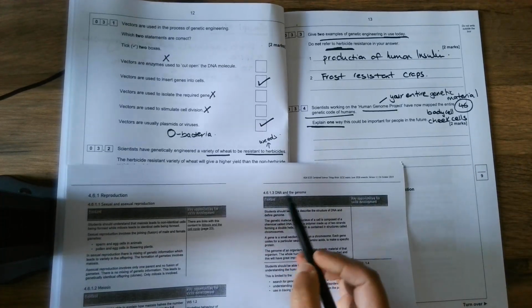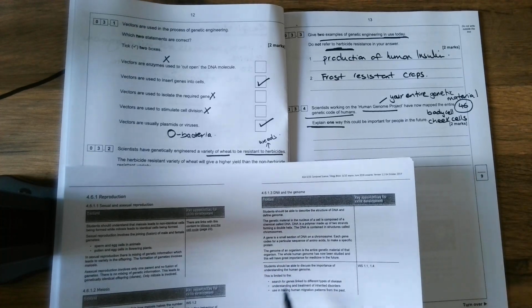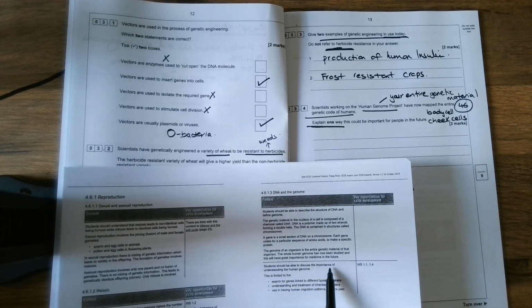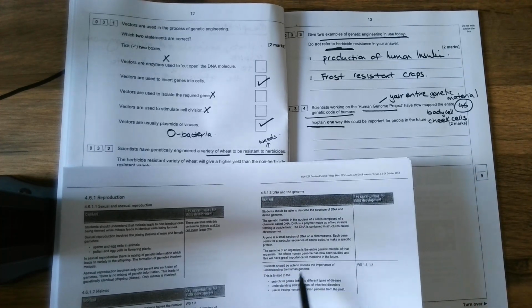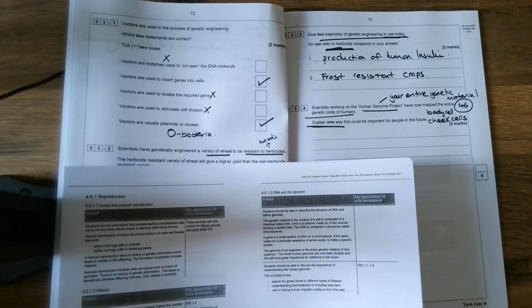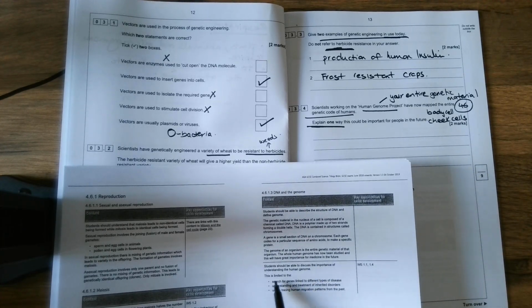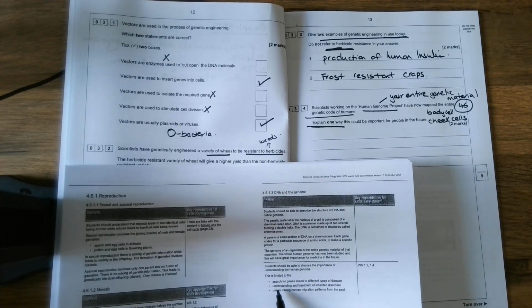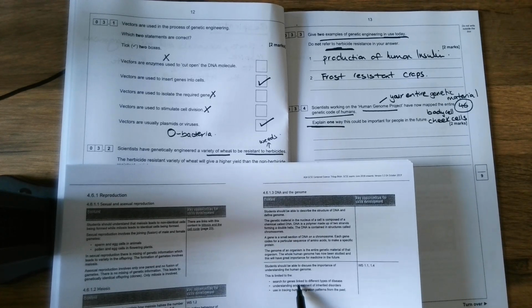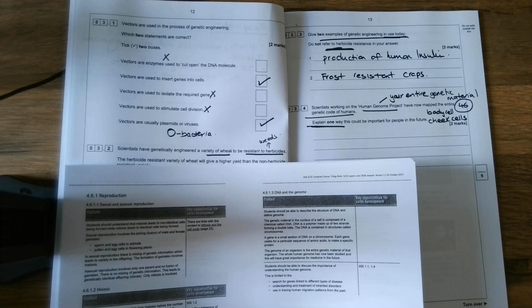If you look at the spec under DNA and the genome, it says students should be able to discuss the importance of understanding the human genome. This question is related to this. This is limited to, which means that students need to know these 3 bullet points: search for genes linked to different types of diseases, understanding and treatment of inherited disorders, and use in tracing human migration patterns from the past. And it's this that's on the mark scheme, always.